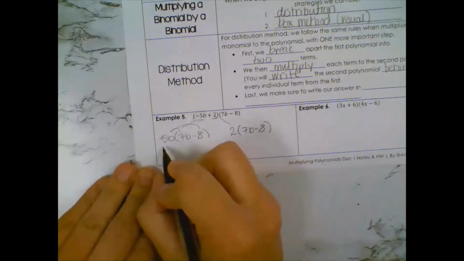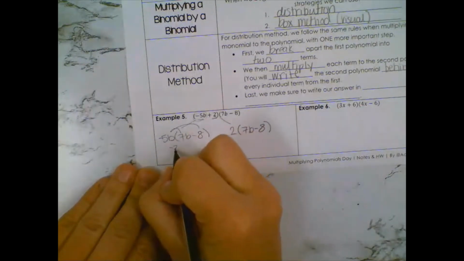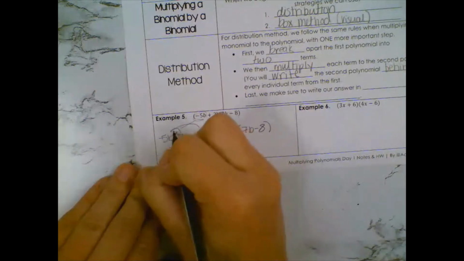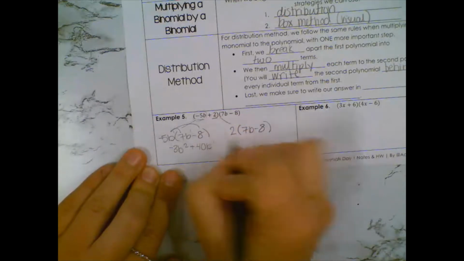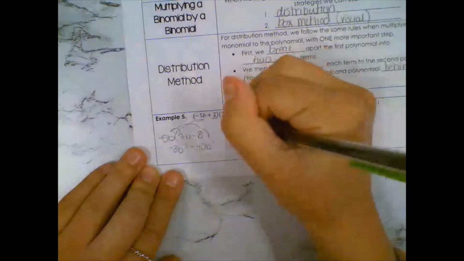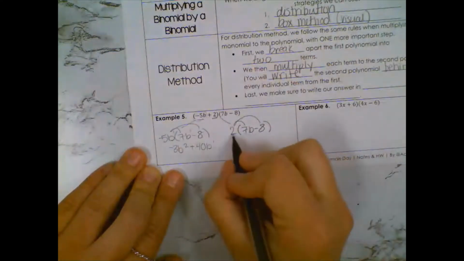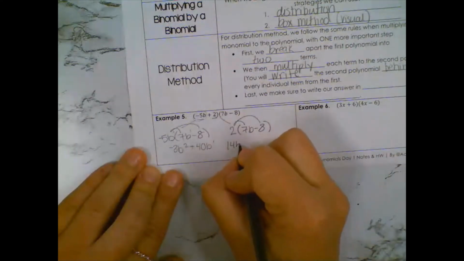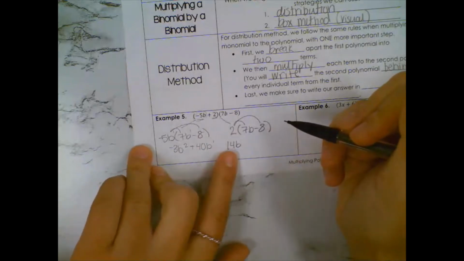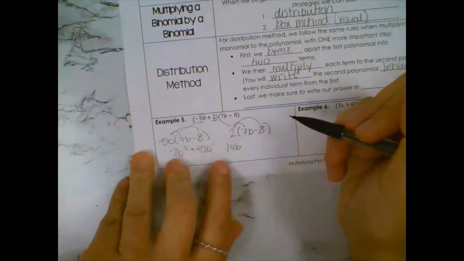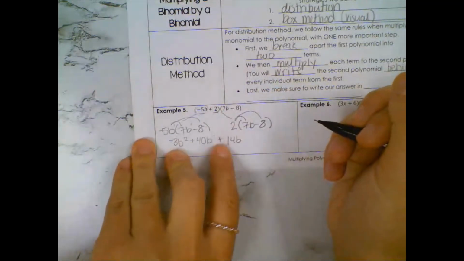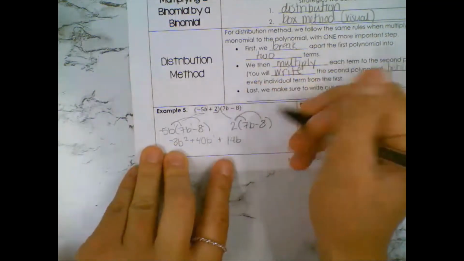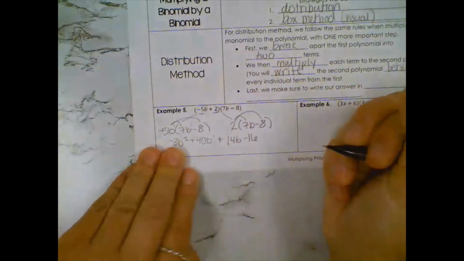So I start with the first one, negative 5 times 7. That's a negative 35b to the second, so remember 1 plus 1. Negative 5 times negative 8 is a positive 40b to the first. Then I'm going to multiply these together. 2 times 7 is just 14b. And what I'm going to do is actually connect these together because this is all one problem. So if this ended up being a positive 14, I'm going to write plus 14b. So positive means plus. And then 2 times negative 8, negative 16.